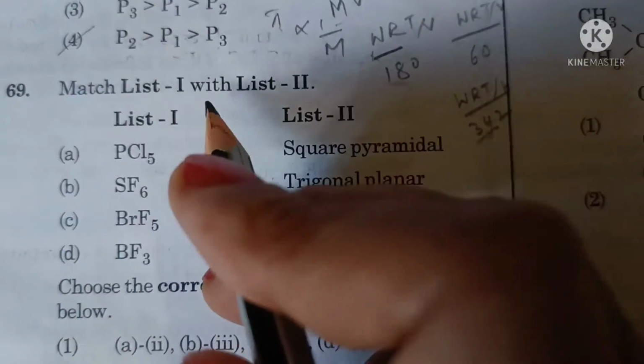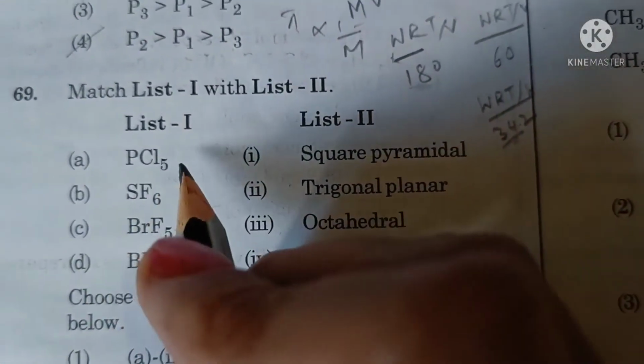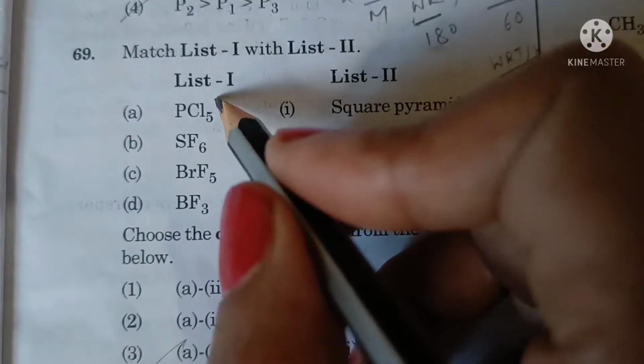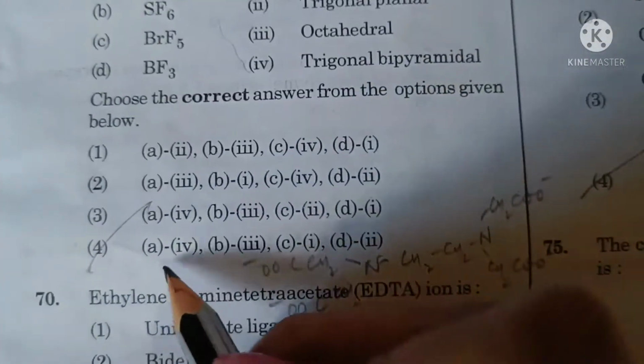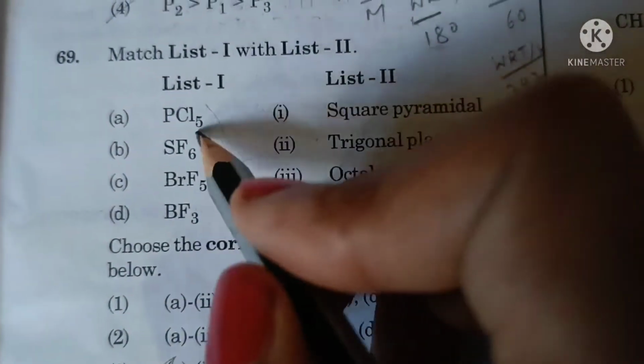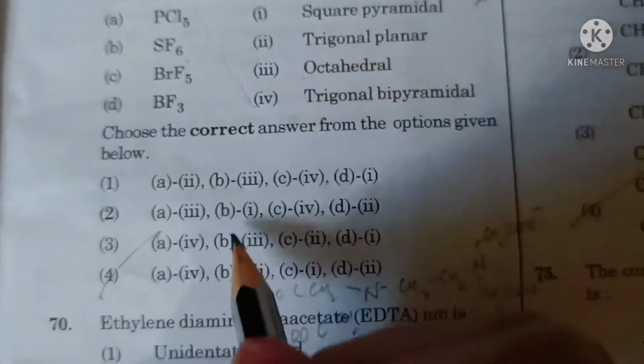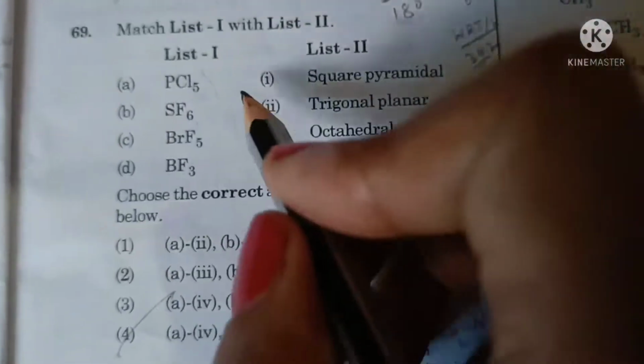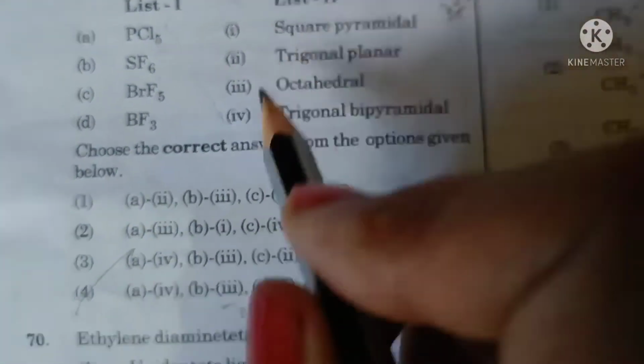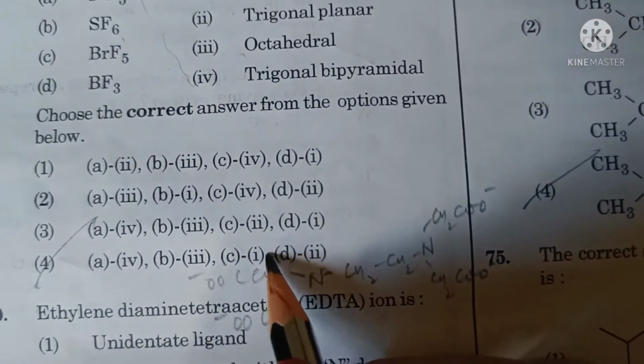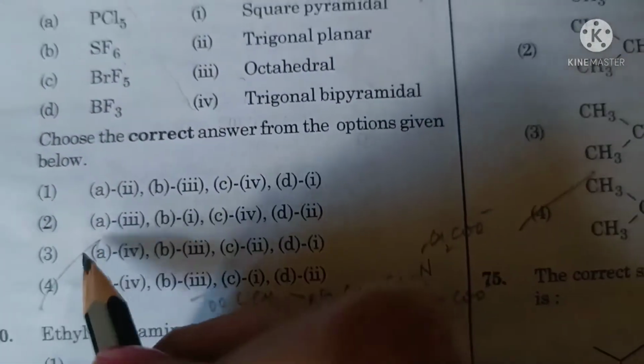Match list 1 with list 2. PCl5 is trigonal bipyramidal, so A is 4. Then SF6 is octahedral, so B is 3. BrF5 is square pyramidal, so C is 1. So option 4 is the correct answer.